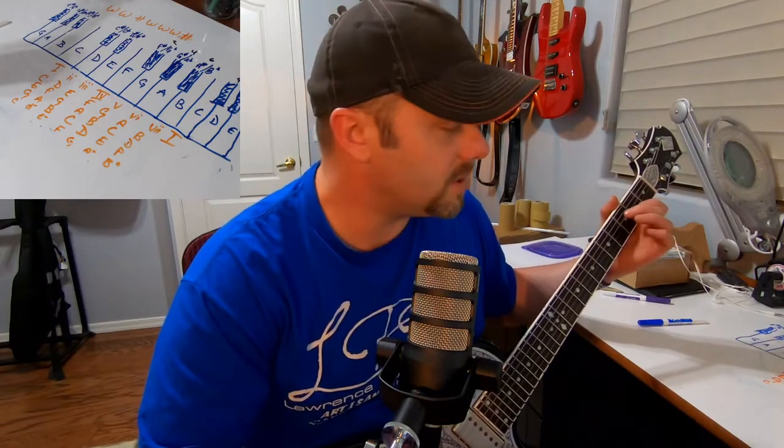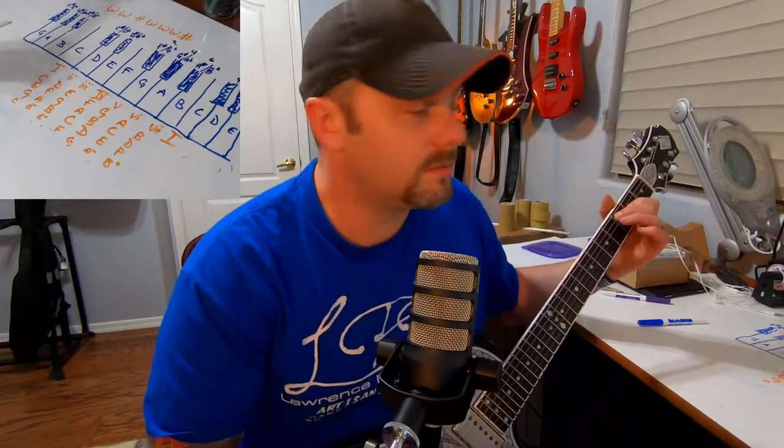We just formed our first chord. It's a C chord. C on the 3rd fret of the A string, E on the 2nd fret of the D string, and G is the open G. There's our first chord.